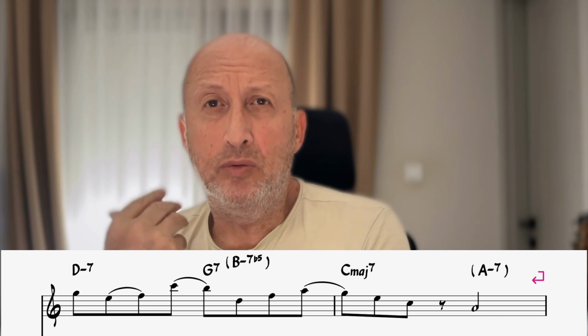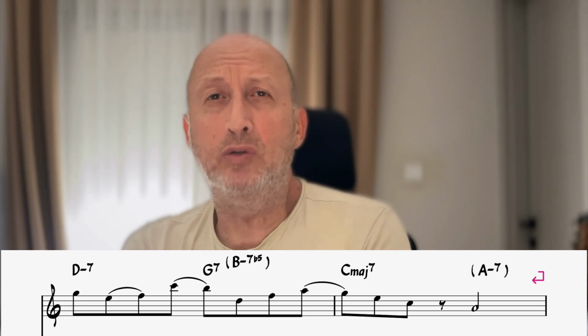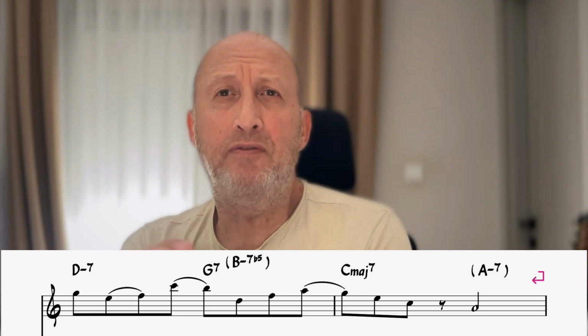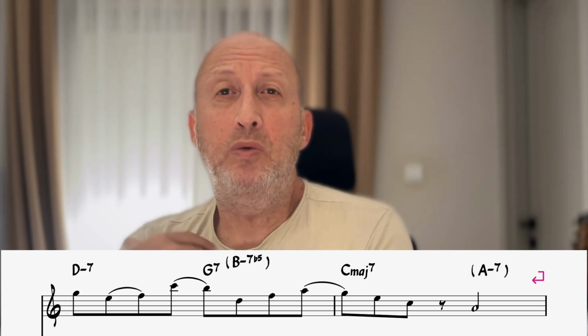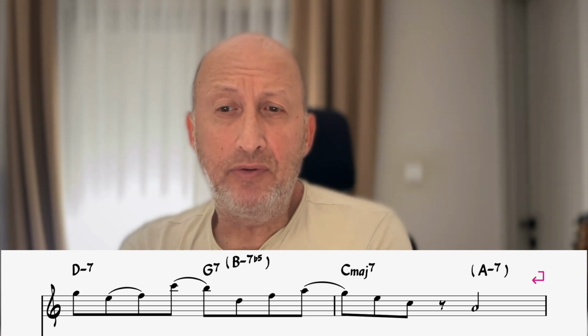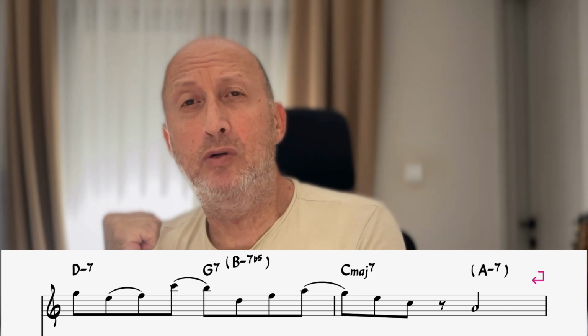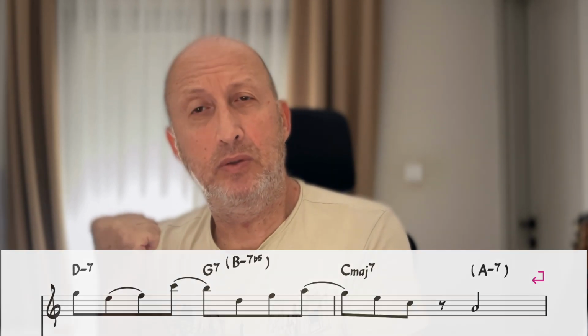And then we get to G7 and we substitute it with B minor 7 flat 5. And then we resolve it to C major 7 first, but then convert it to minor. We go down to A, all right? You see, with this little time, if a couple of beats, you have a lot of choices for different colors.